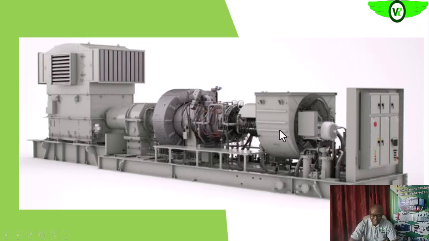We have the intake plenum, and then we have the exhaust plenum. That's your load that is there. Then this is the starter motor to actually turn the equipment during startup.